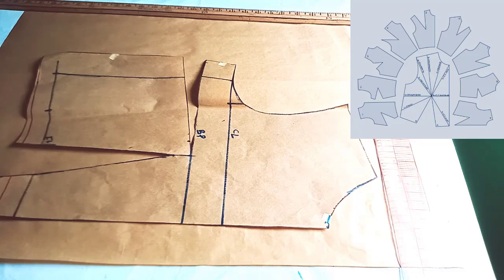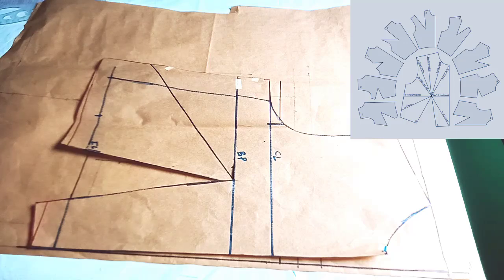We have different kinds of darts. We have the French dart, we have the straight or the side dart, we have the mid armhole dart, we have the shoulder tip dart, we have the mid shoulder dart, we have the mid neck dart, we have the center front neck dart, we have the center front bust dart, and we also have the center front waist dart, and we have the waist dart on its own. So we have like 10 locations where we can make our dart placements.